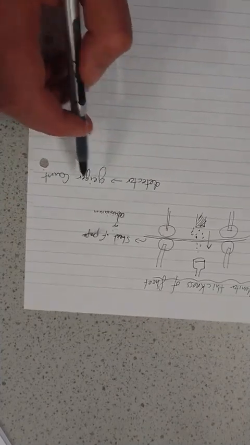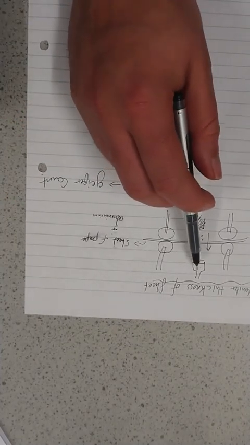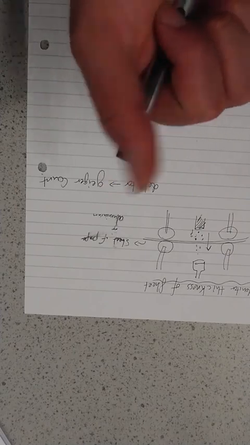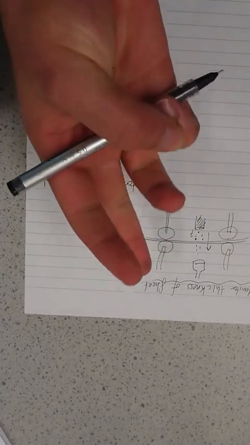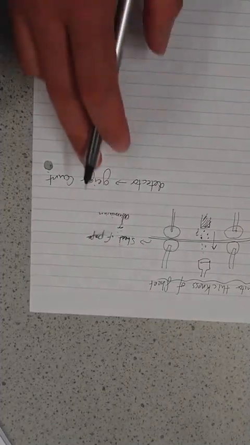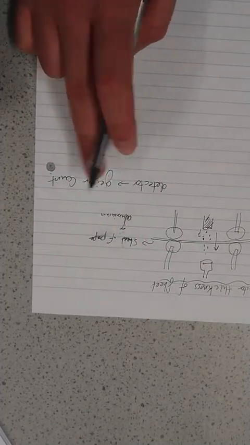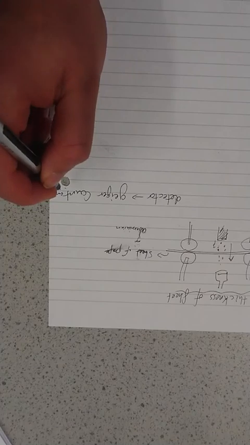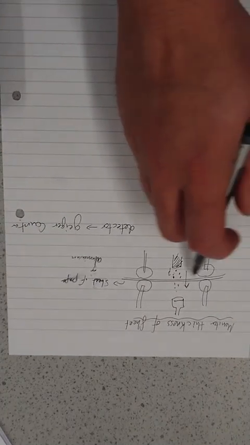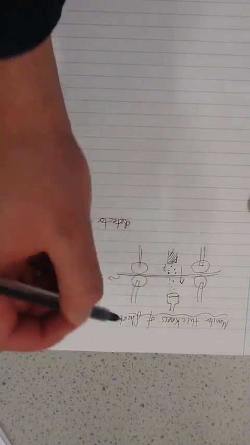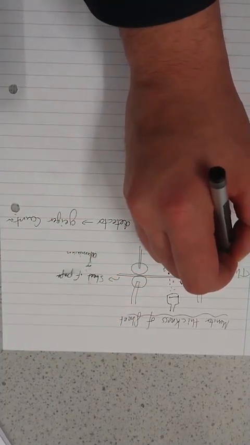Every time a particle goes through the detector, we hear a beep, beep, beep, like it's counting. That's the name, Geiger counter. I think that's how you spell it. Good. Now, that's when you have a thin sheet.